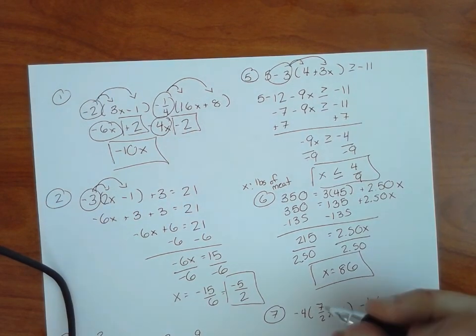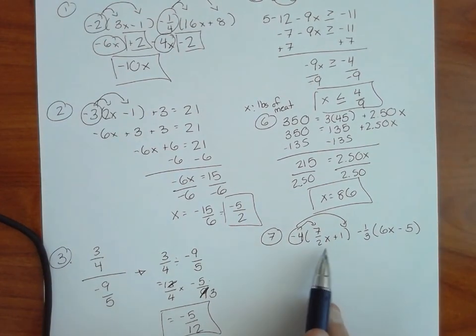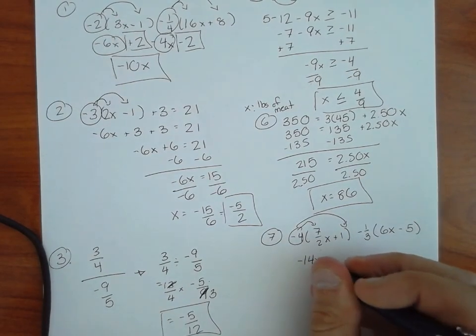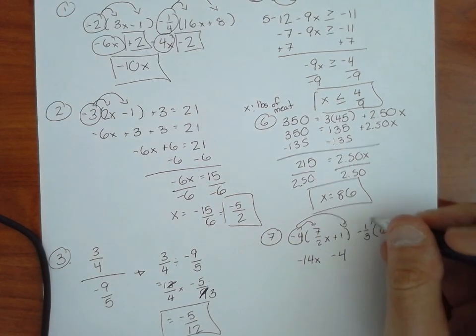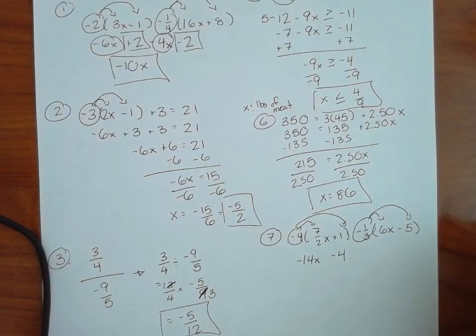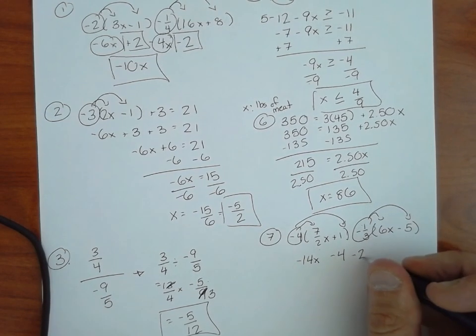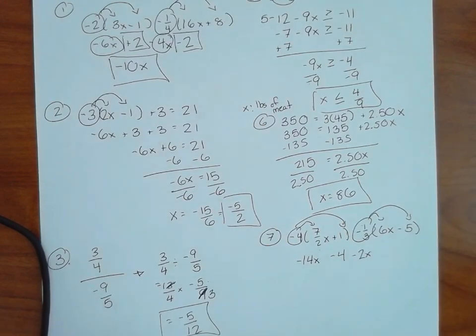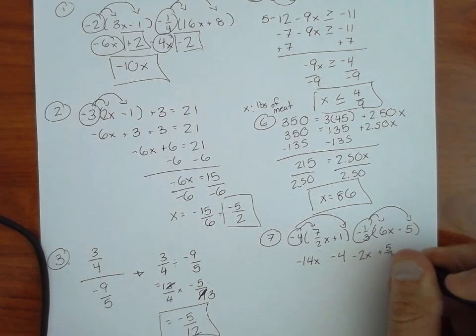So, when I multiply, negative 4 times 7 halves is going to be negative 28 over 2, which reduces to negative 14x, minus 4. Don't forget to distribute the second number. Same concept here. Negative 1/3 times 6 is negative 6/3, which is negative 2x. Again, negative 2x and minus 2x are the same thing. Then we're going to have negative 1/3 times negative 5, which is positive 5/3.